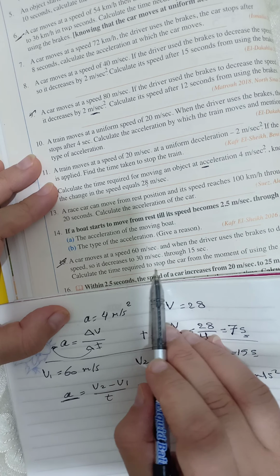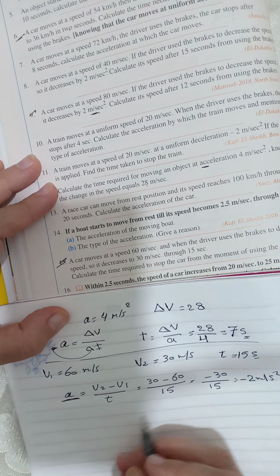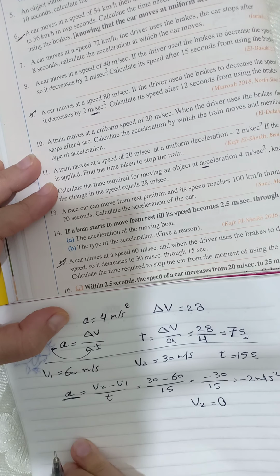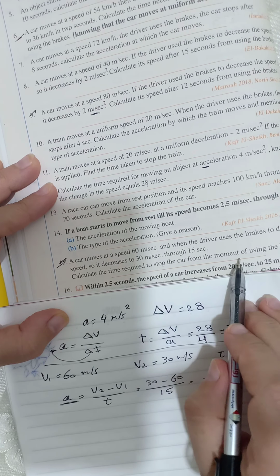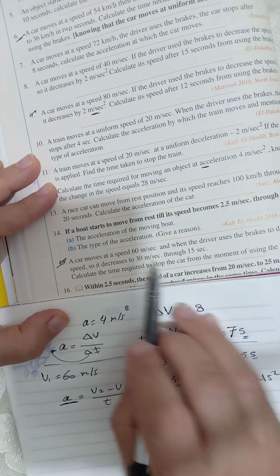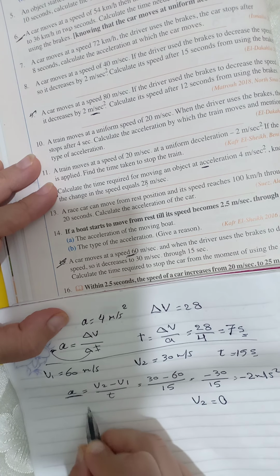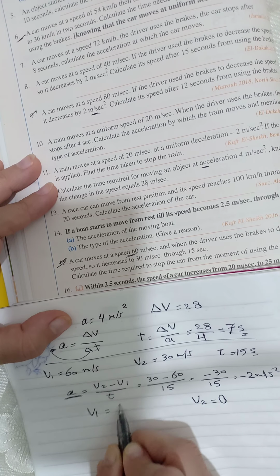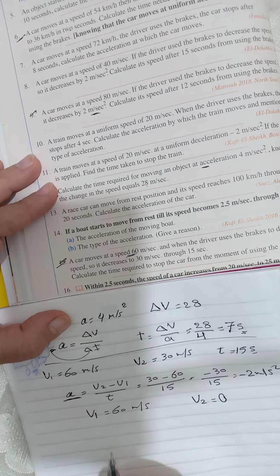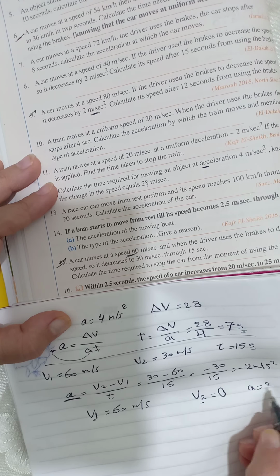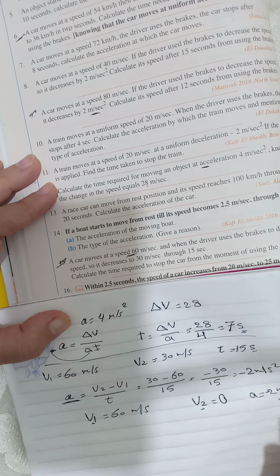Calculate the time required to stop the car. To stop the car, the final velocity equals 0. From the moment of using the brake, the speed was 60 meters per second. So we put V1 as 60 meters per second. We know V1 and V2 and acceleration equals negative 2 meters per second square.